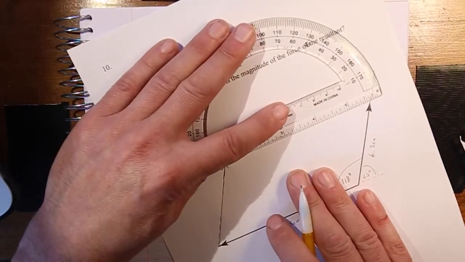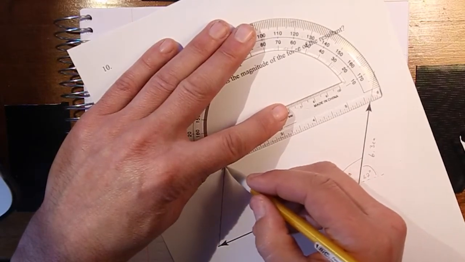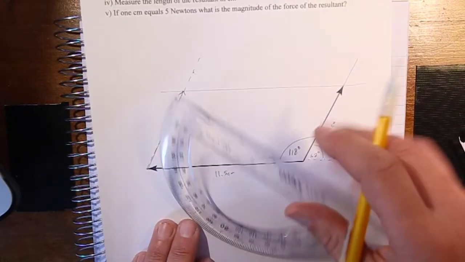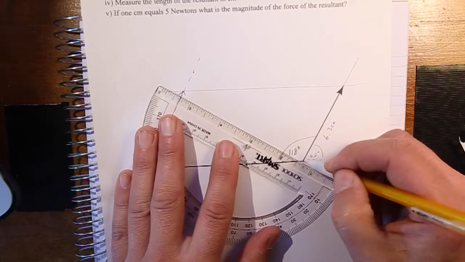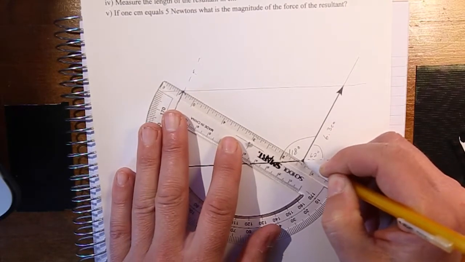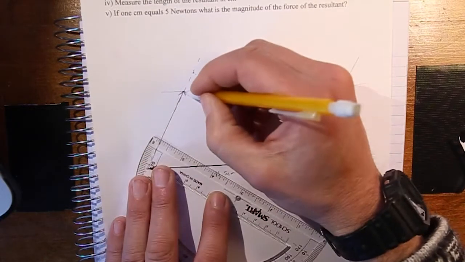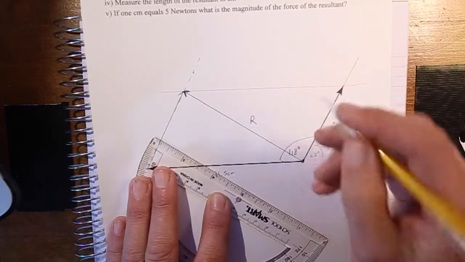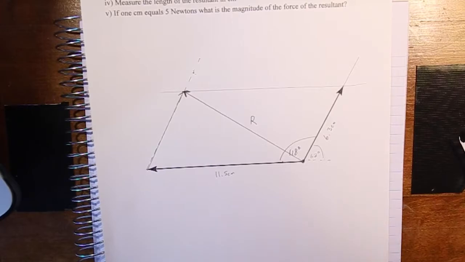And we can complete our parallelogram like that. And now all we have to do is draw our resultant vector, which is going to be from the two tails up here. And that's going to be our resultant vector.